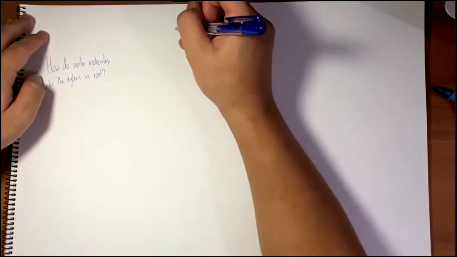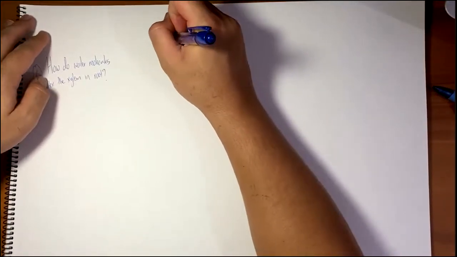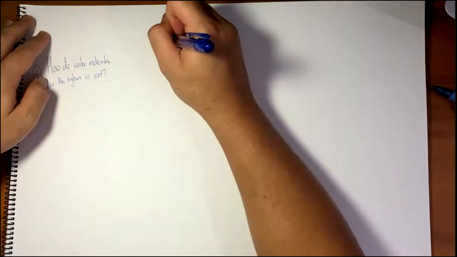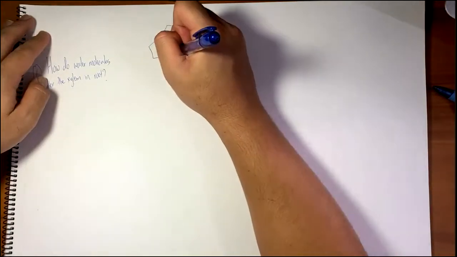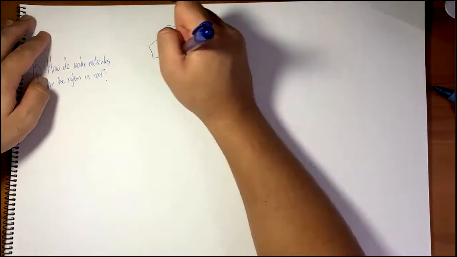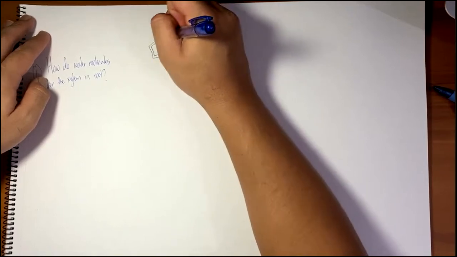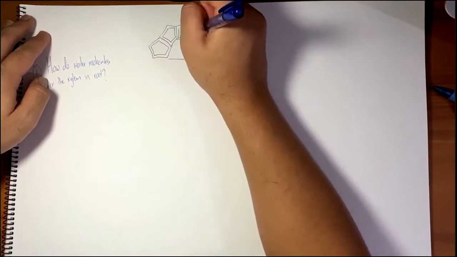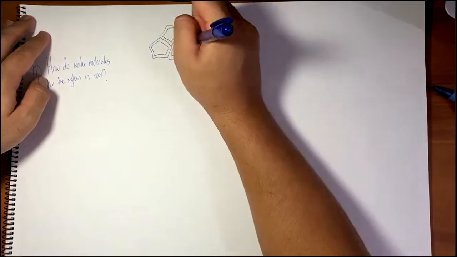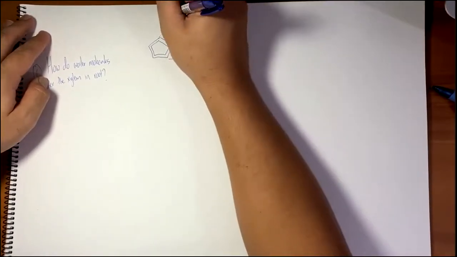Okay, so this is the very first question that we want to address: how do water molecules enter the xylem in the root? If you recall the diagram, you've got the xylem vessel here. I'll just illustrate it very schematically over here. These are the xylem vessels.